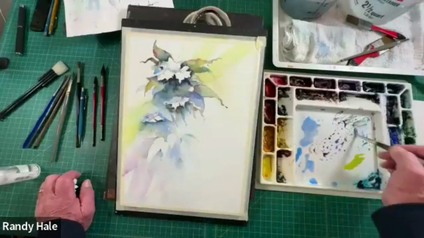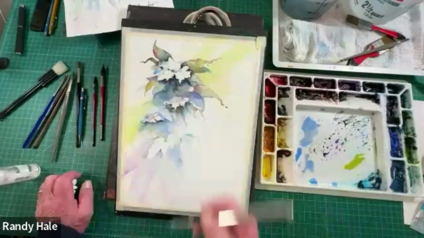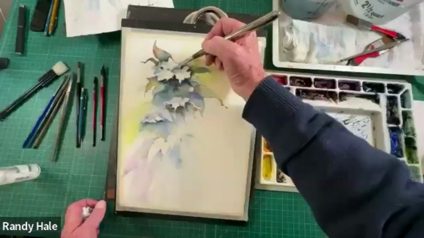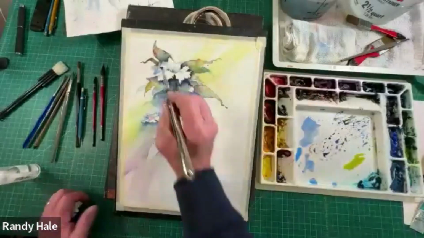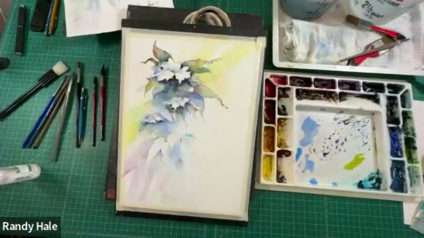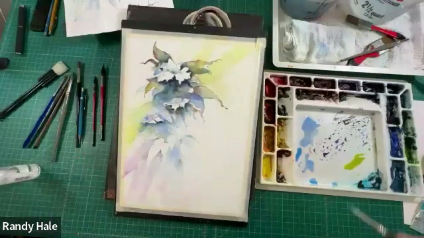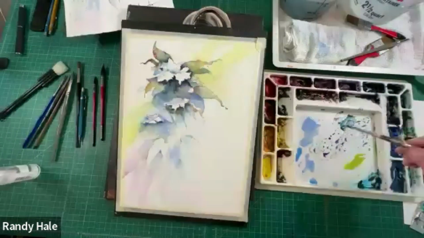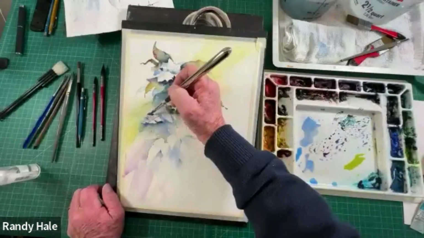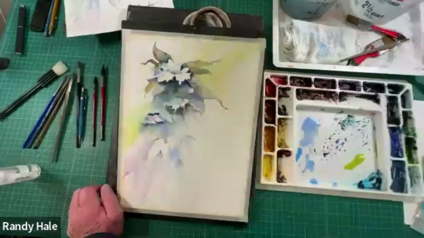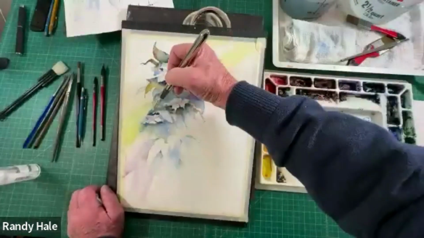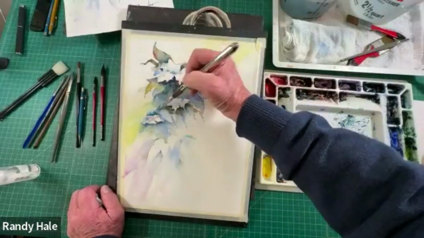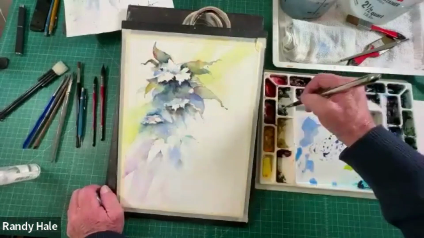What am I doing here? I'm going to add a little bit of dark down in the center of that where it's wet, and we'll let that just kind of filter away. And now where this is dry, I'm going to come back in with my sap green and royal blue, and I'm going to create a little dark behind this guy. Clean my brush and just kind of feather away that edge with water, and then add maybe some raw umber.